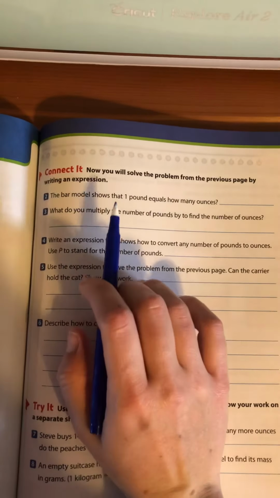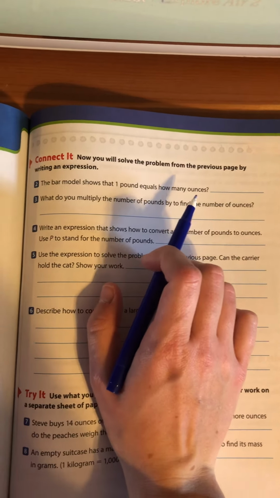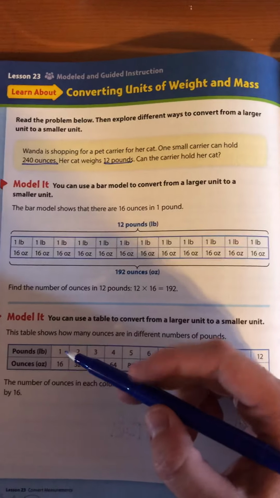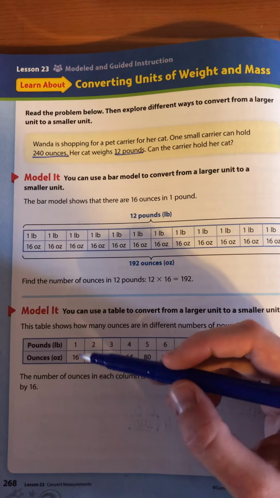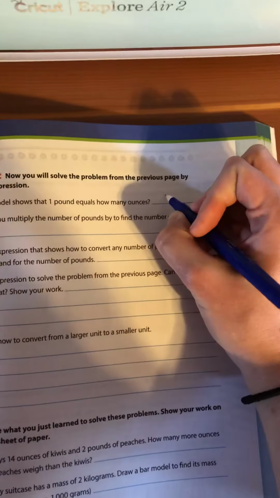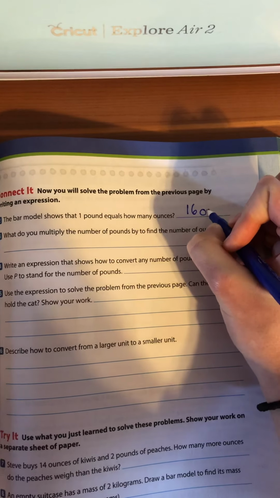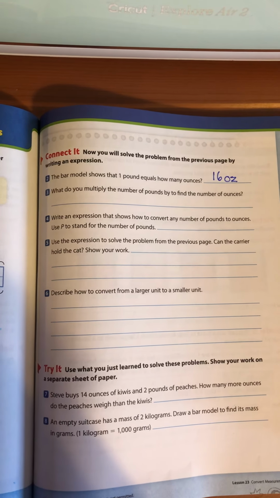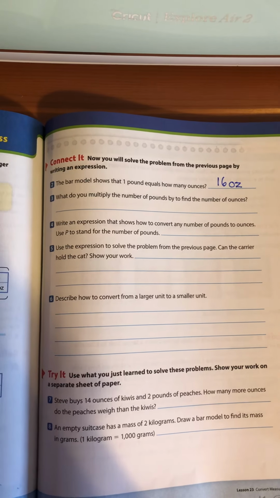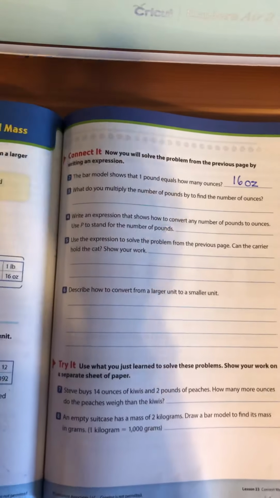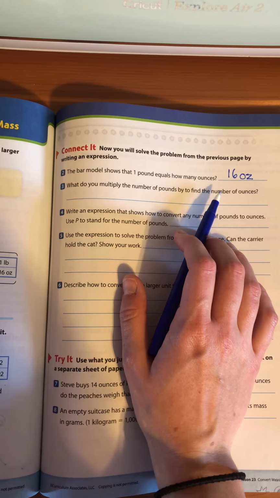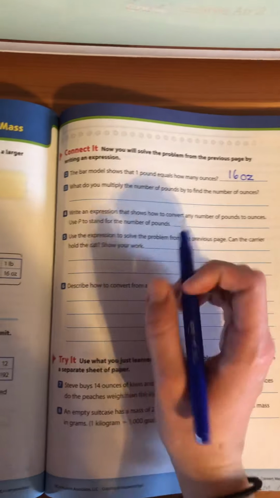So let's go ahead and answer some questions. The bar model shows that 1 pound equals how many ounces? When we go back over here, we can use either this one or this one. I'm going to use this. 1 pound was 16 ounces, and we abbreviate that OZ. What do you multiply the number of pounds by to find the number of ounces? When you're going from pounds to ounces, what do you multiply by? You should say 16.